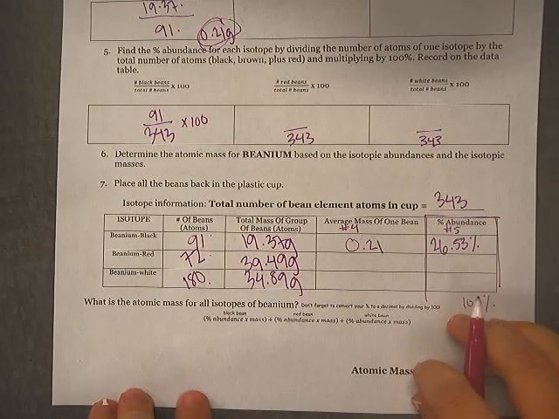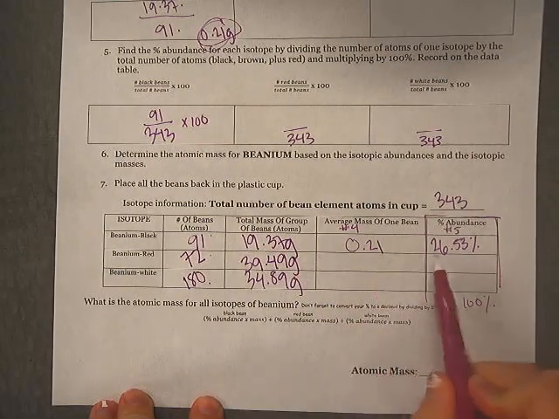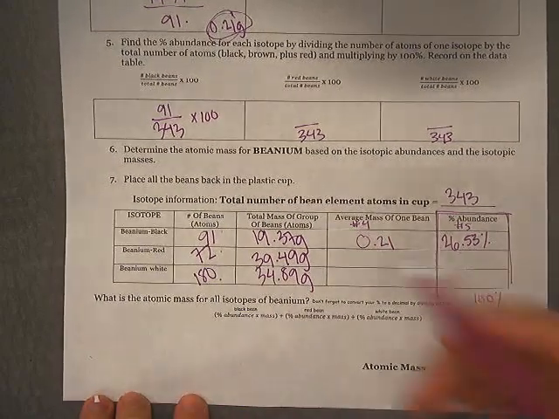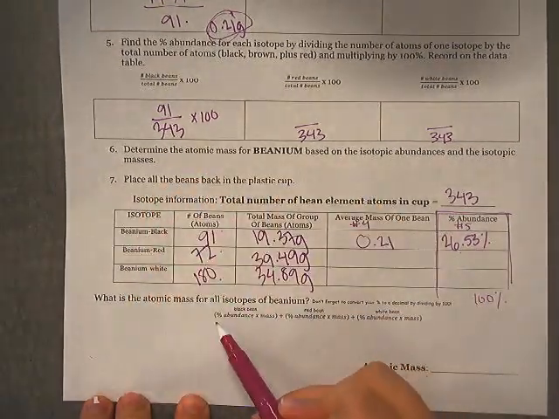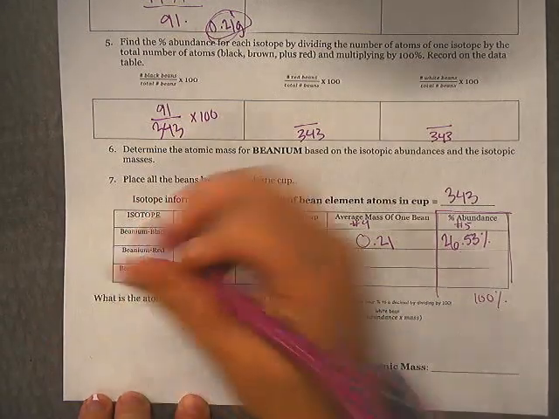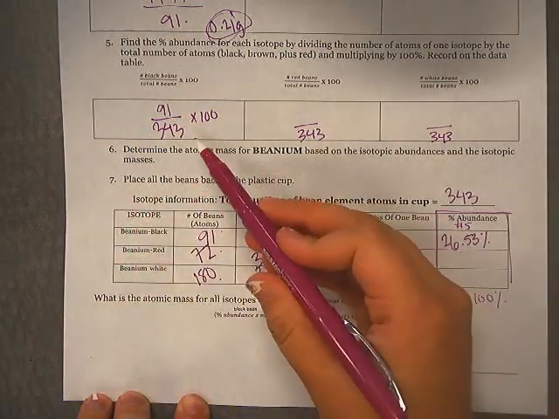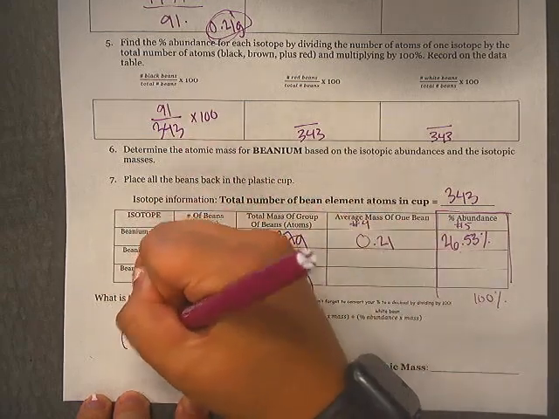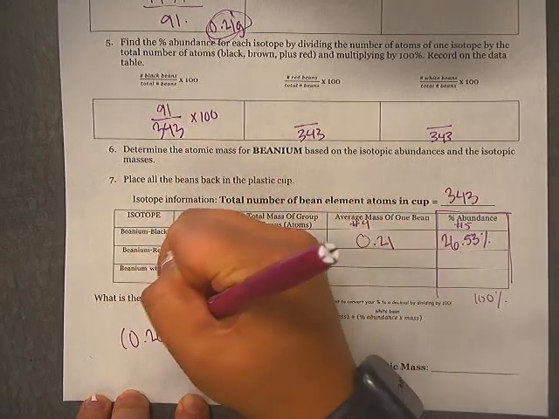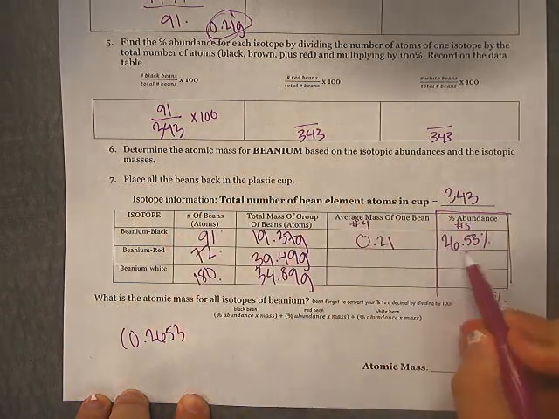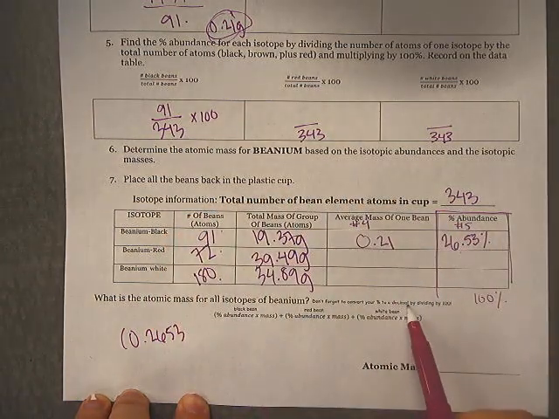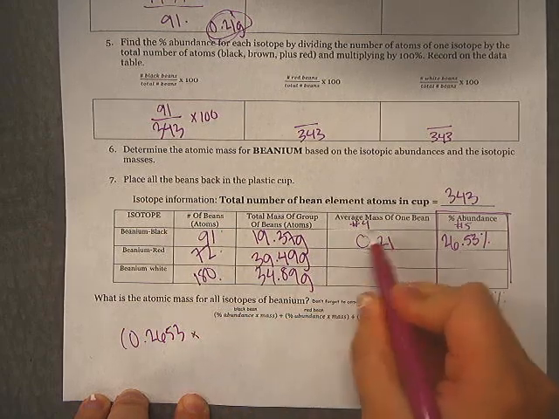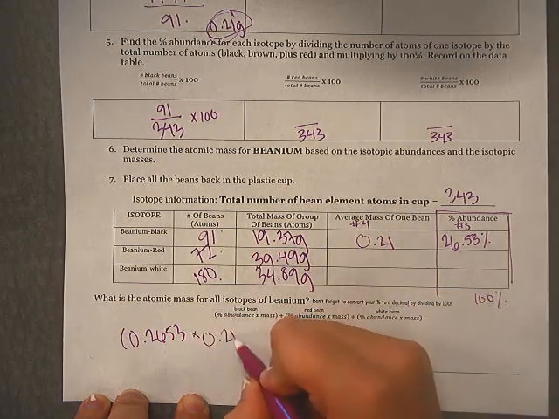And then at the bottom, you're going to use this number and this number to calculate your actual average atomic mass. So I'm going to start with my percent abundance of black beans, written as a decimal, so basically just taking away the times 100 part. So 91 divided by 343 will give me 0.2653. So that number, my percent abundance written as a decimal, times the mass of my black bean, which would be 0.21.